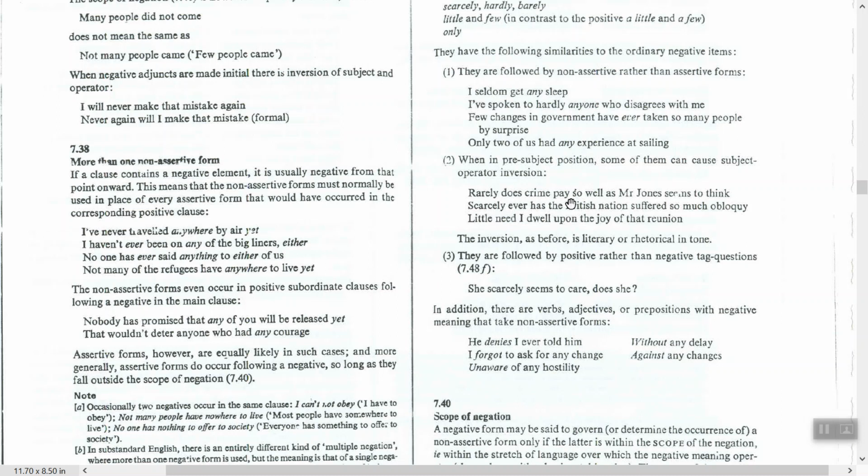You see? Rarely does a crime pay. What is the origin of the sentence? What do you think? Rarely does a crime pay so well. I'll give you 10 seconds to solve it.